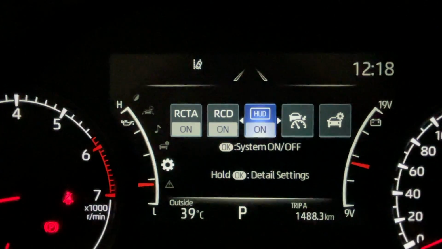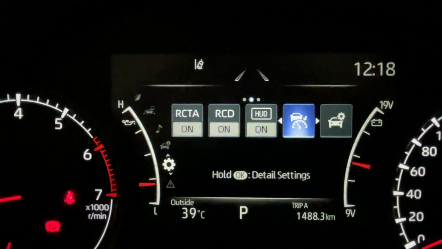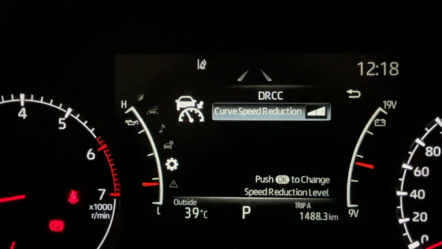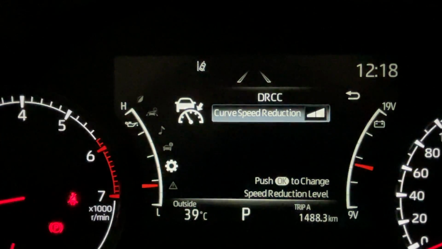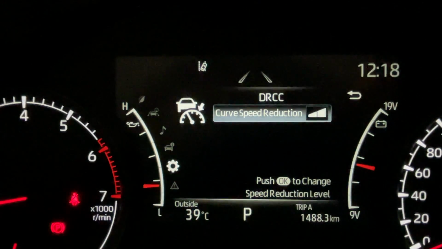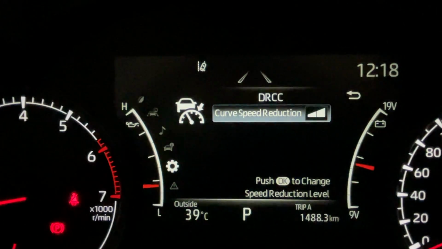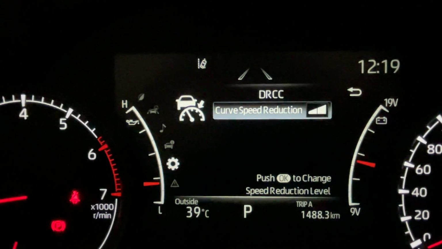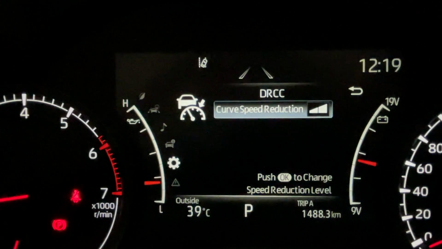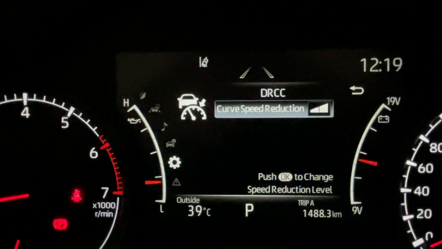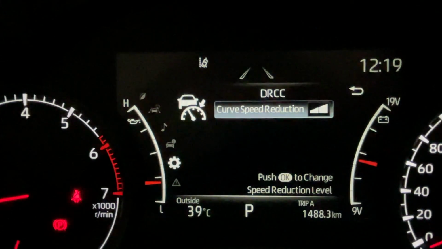Moving on, then is this dynamic radar cruise control feature. This controls the vehicle to vehicle distance to help maintain a preset distance from the vehicle ahead of us. So if you're driving on the highway and we set a distance of, let's say, 50 meters between your car and the car ahead of you, the system will make sure that it maintains that distance. And if you go closer to that car, the car automatically reduces the speed to maintain that distance.